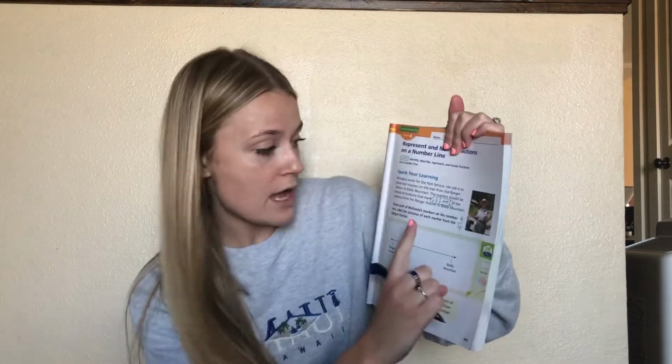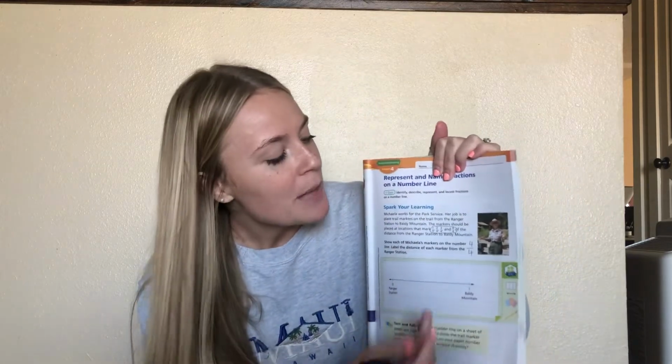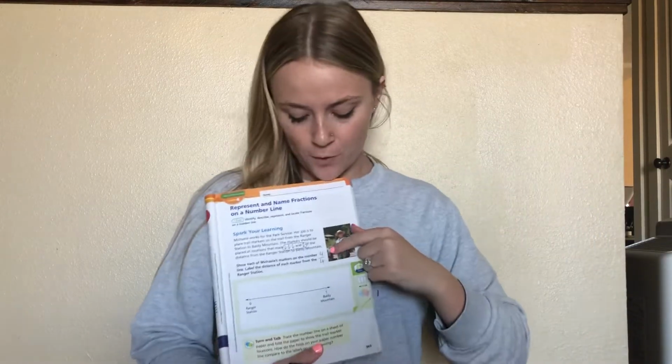Now, one thing I know is that 4/4, that is our whole one, it's just one. I was gonna say mile, but it didn't say miles. It just says 1/4 of the distance. And so I don't know if it's a 1/4 of a mile or not, so don't worry about miles. But I do know that 4/4 represents 1.